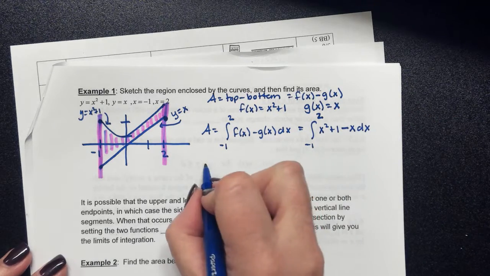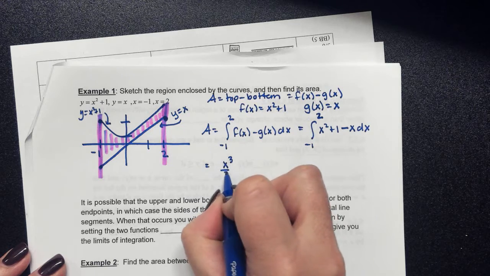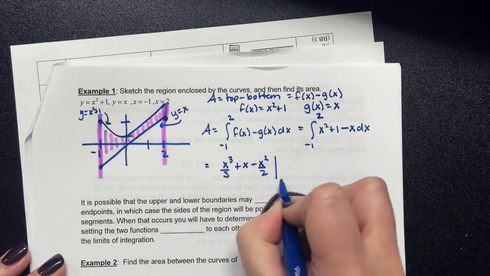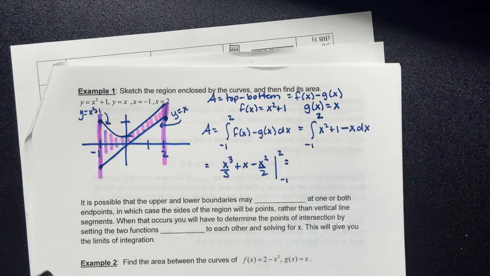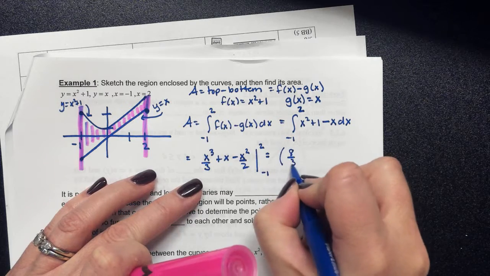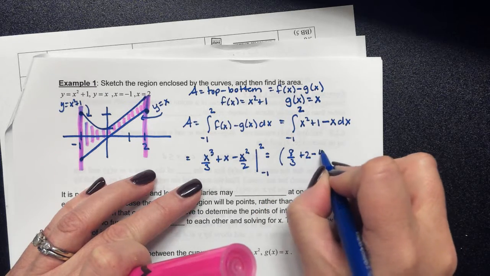Now when I integrate, that's going to give me x to the third over 3 plus x minus x squared over 2. And I'm going to evaluate this from -1 to 2. When I plug in my upper bound, that's going to give me 8/3 plus 2 minus 4/2.